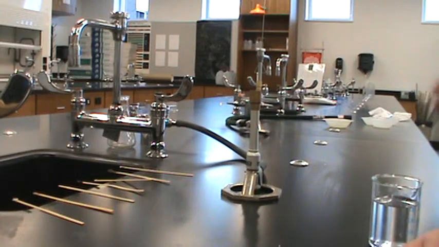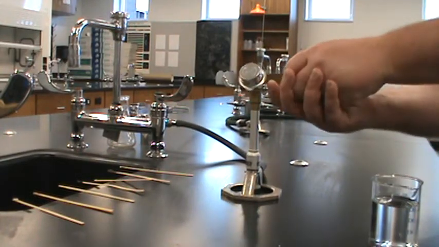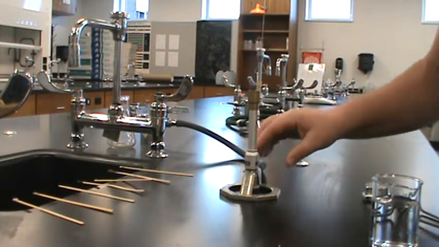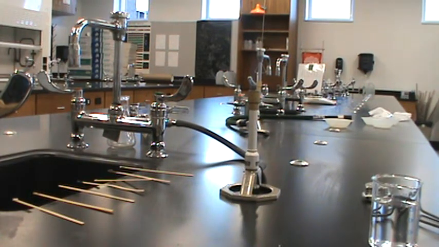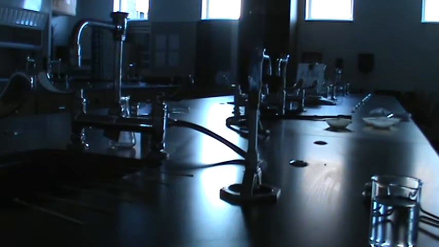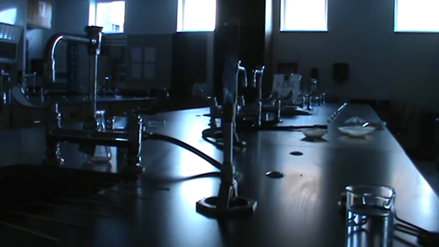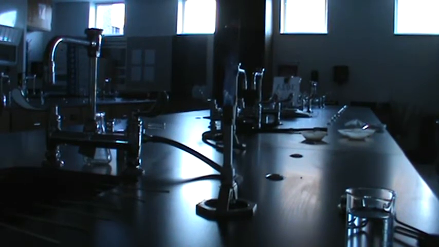Alright, let me turn off the light so you can see the colors a little bit better. Okay. Let's see if this kind of works.